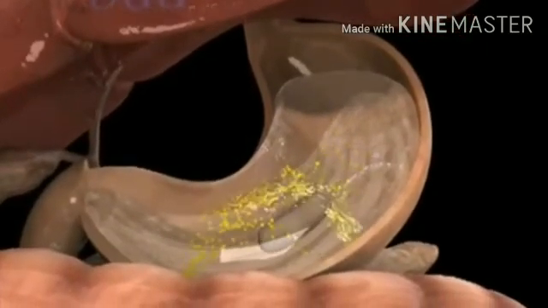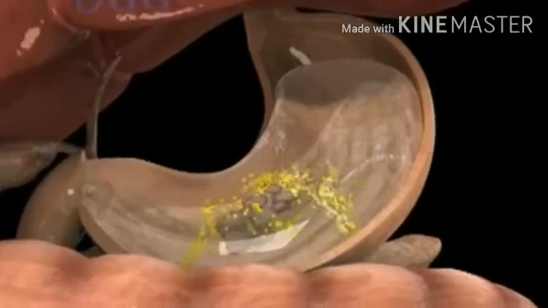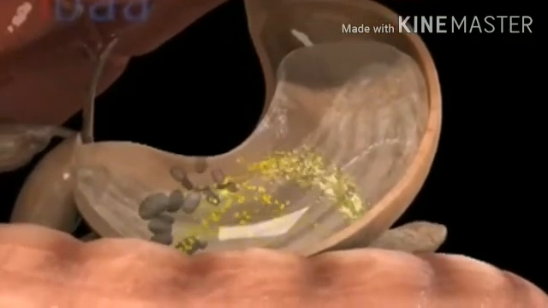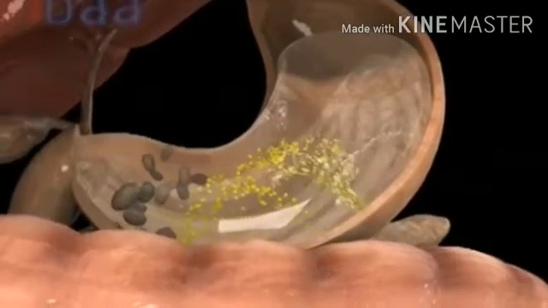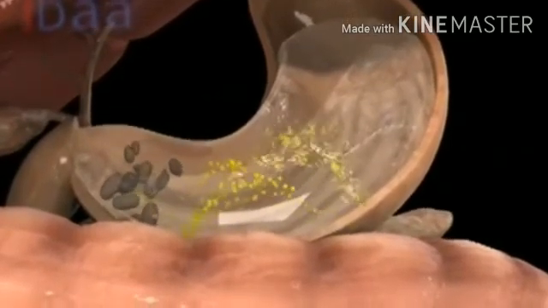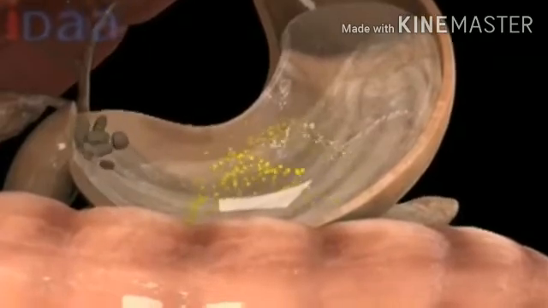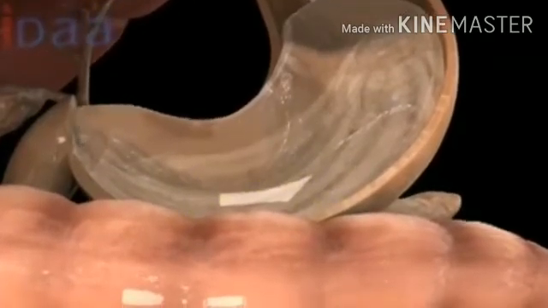It will secrete hydrochloric acid and digestive juices. The hydrochloric acid will kill the bacteria present on the food items, and the digestive juices will split the food items into simple carbohydrates, that is sugar, and protein into amino acids. So this is the process that happens in the stomach.